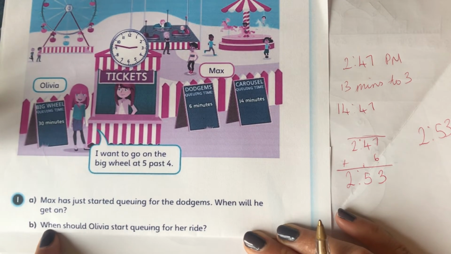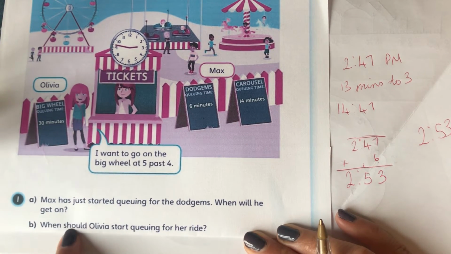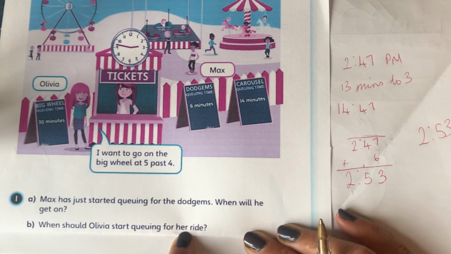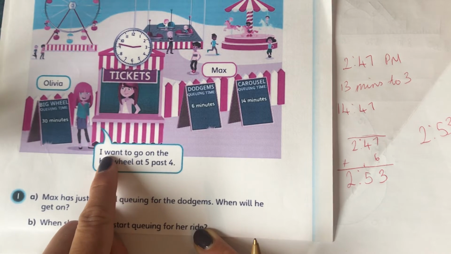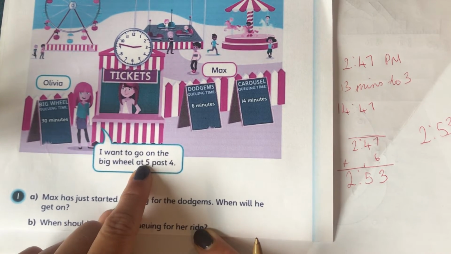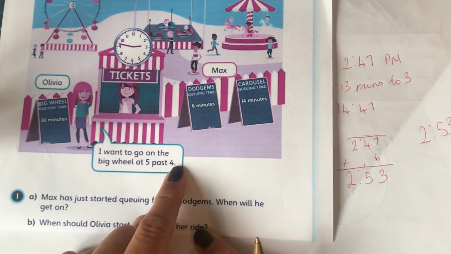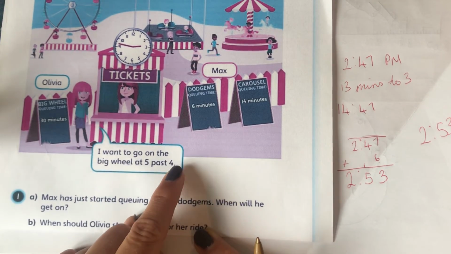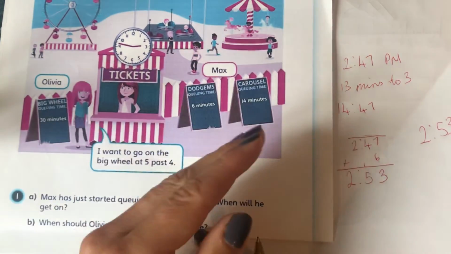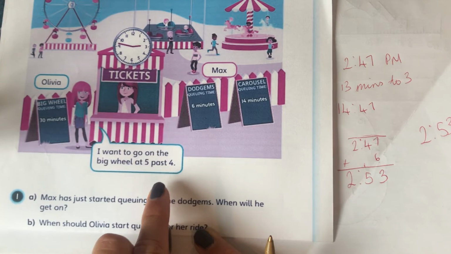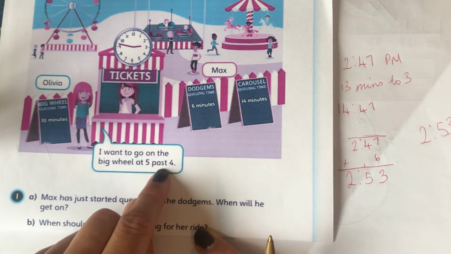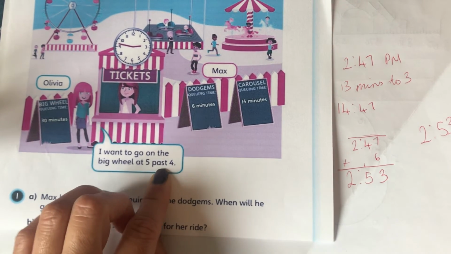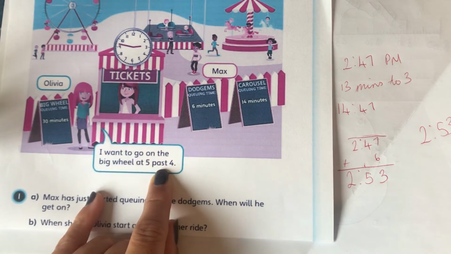We'll start the second question as well. So, when should Olivia start queuing for her ride? So this is Olivia here. And she says, I want to go on the big wheel at 4:05. This one's a little bit more difficult. We're not adding on to this one. We're having to go backwards. Okay, we know the queuing time and she wants to go on it at this time. So we're going to have to work backwards from 4:05.